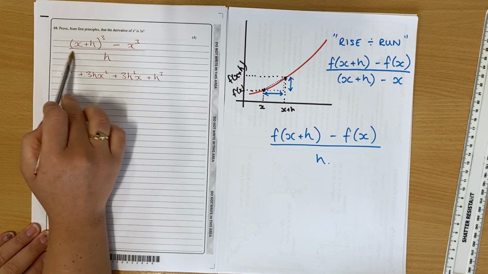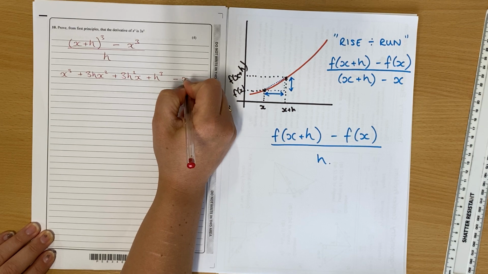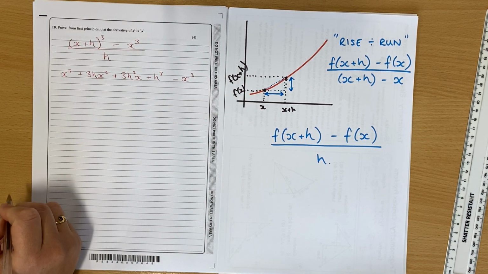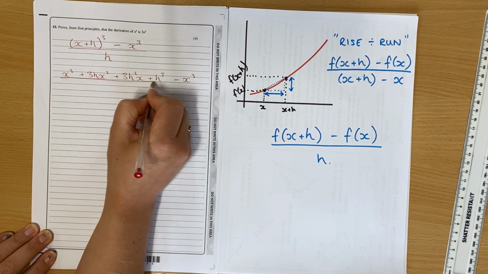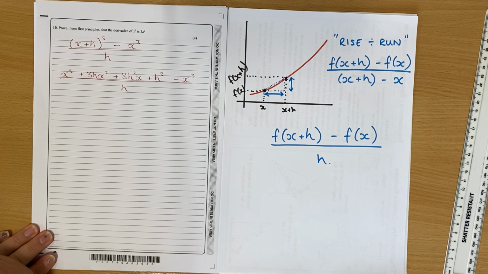So that's the expansion of x plus h cubed, but don't forget we have minus x cubed on the end as well. And all of that is over h, that very small number that we've added on to give us a second coordinate to get the gradient from.